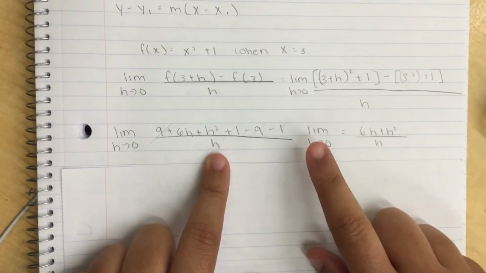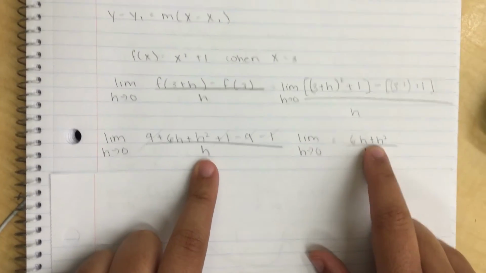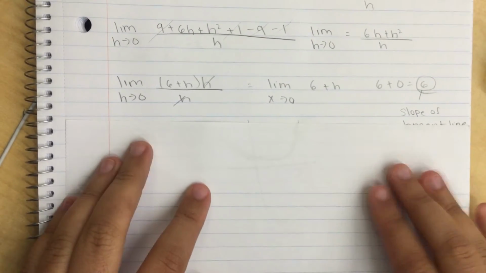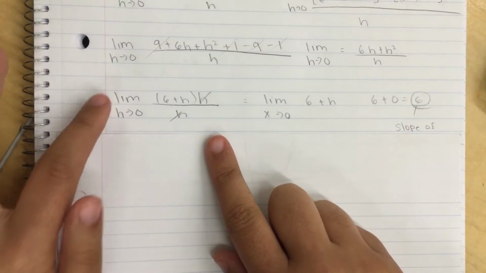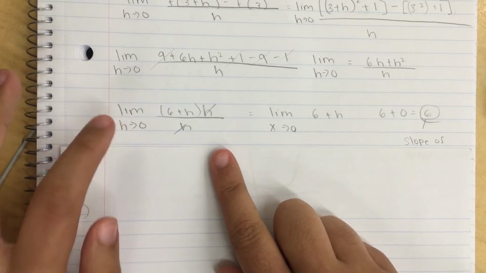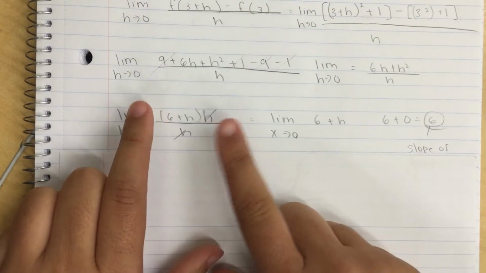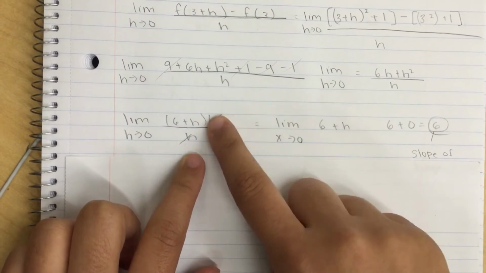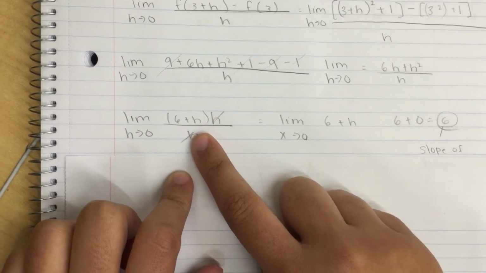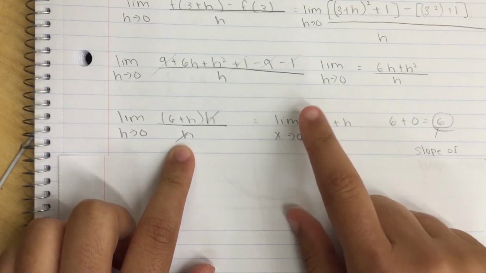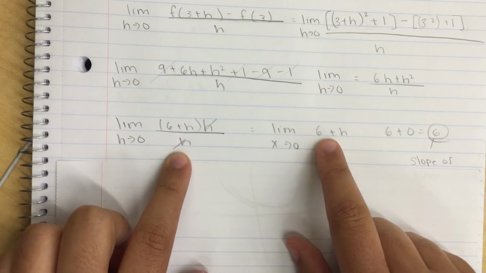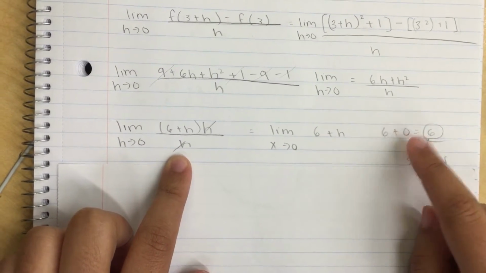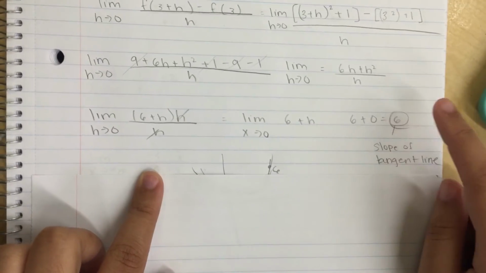So we do the limit as h approaches 0 of (6h + h squared) all over h. And then we know that we can factor out an h, so we have the limit as h approaches 0 of h times (6 + h) over h. The h up here and the h down here cancel out, so now we're left with the limit as h approaches 0 of 6 plus h. So now we can just plug in the 0, and we have 6 plus 0, which gives us 6.